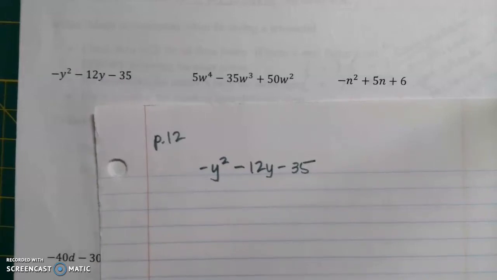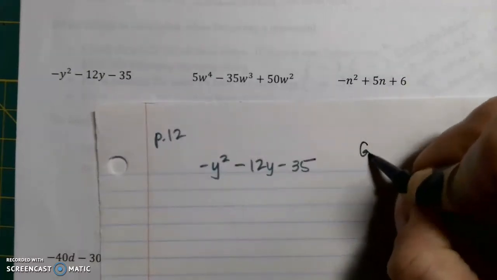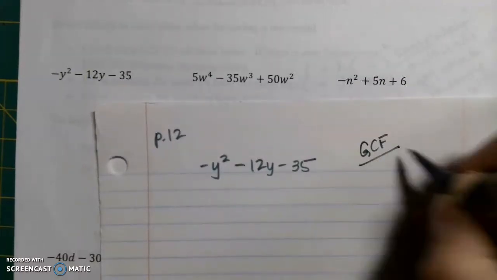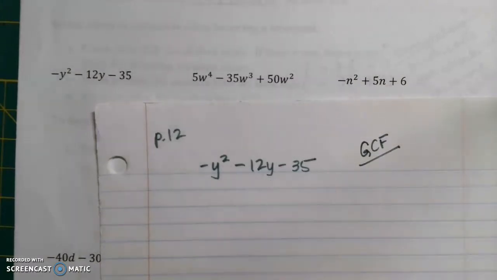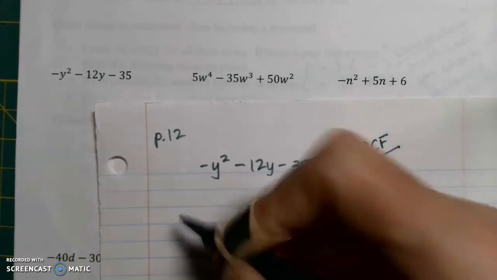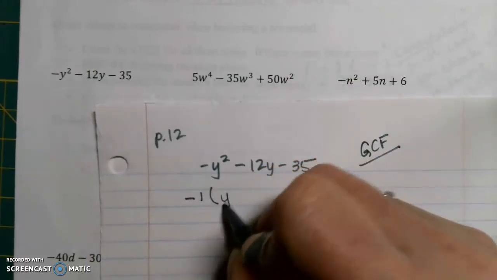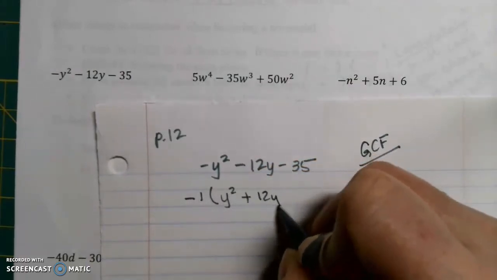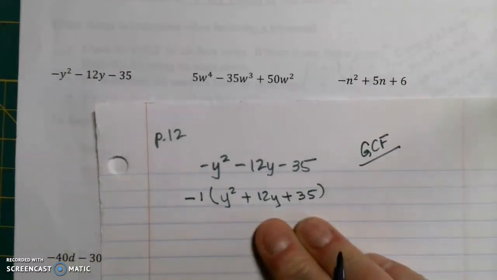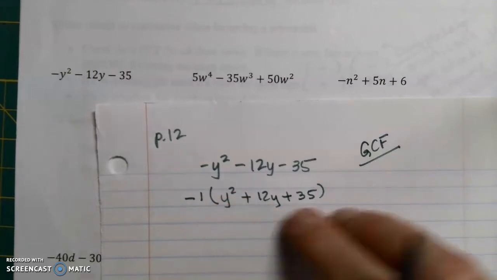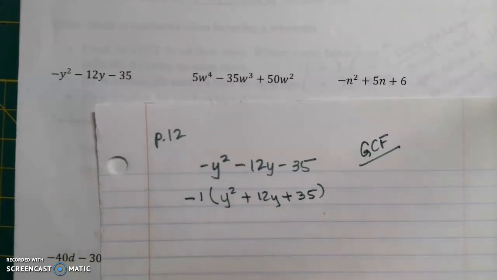All right, so here we are continuing on page 12, looking at some examples where we are factoring completely. So that means we need to find the GCF and factor that out first. On this one, all of them are negative, so it's nice if I pull that out. Remember that any other GCF that you could pull out would have to be in all three terms. So there isn't anything else that I could pull out of this one.